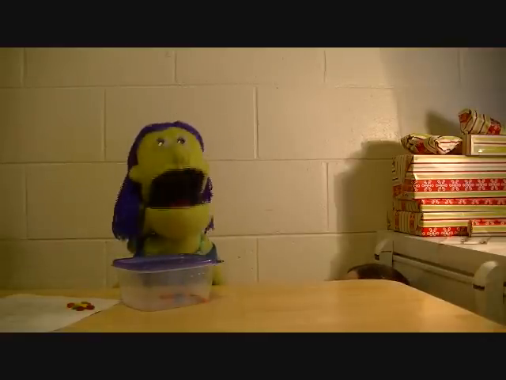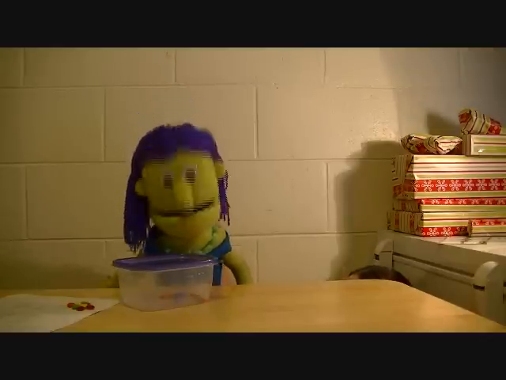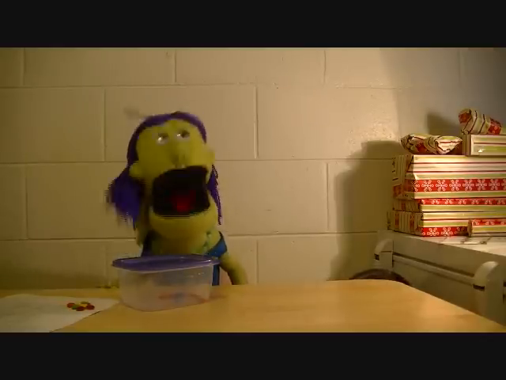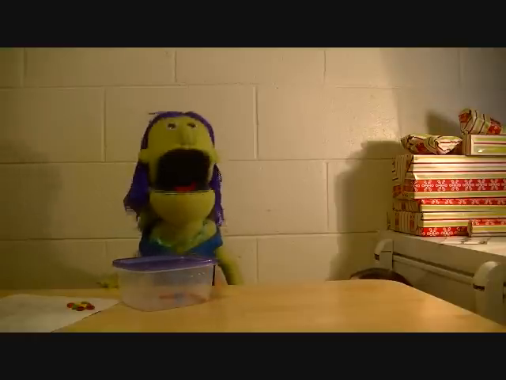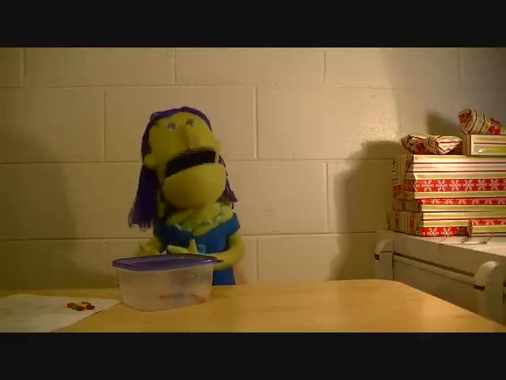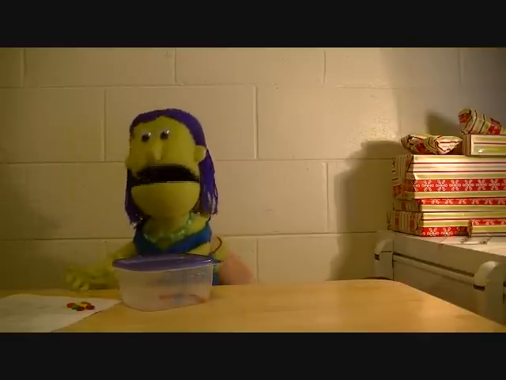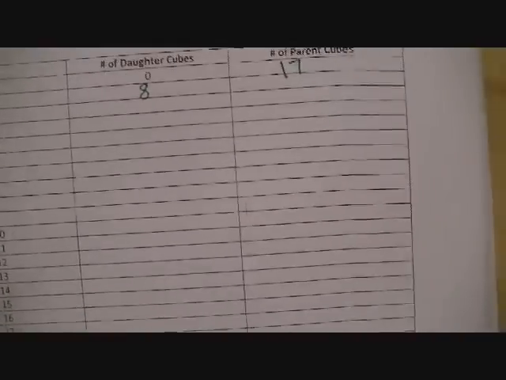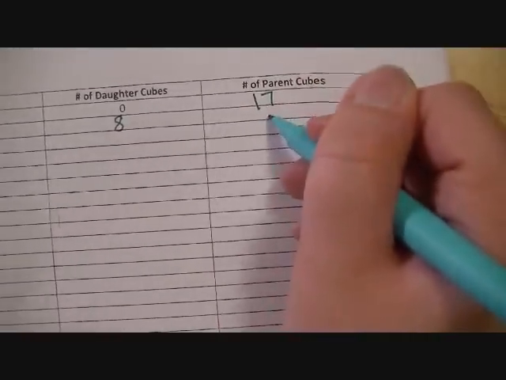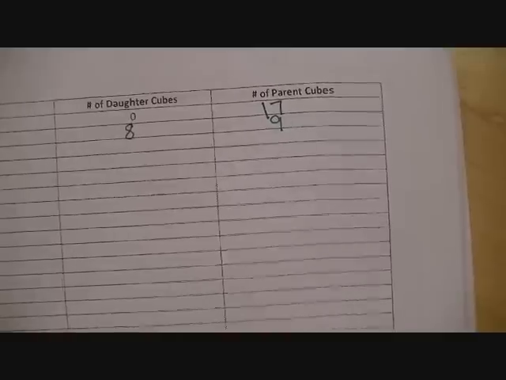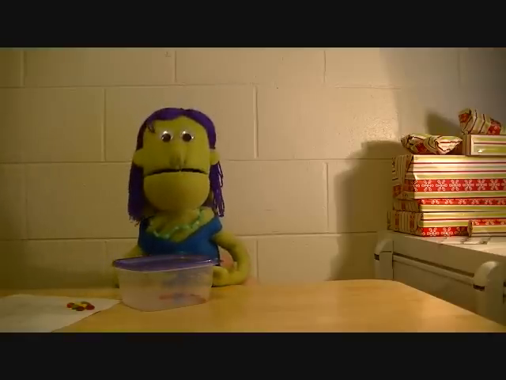In my case, I have 1, 2, 3, 4, 5, 6, 7, 8, 9. I have 9 left. And you're going to put this in your chart right over here. So, I am going to write 9 right here in the parent, right next to the 8. Just like so.